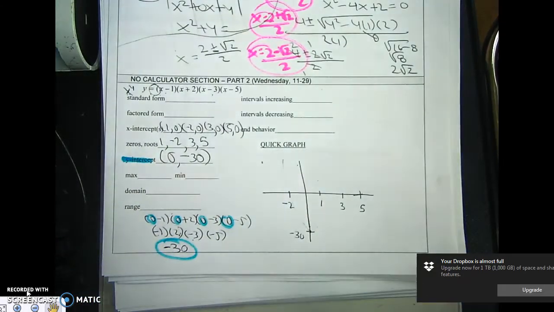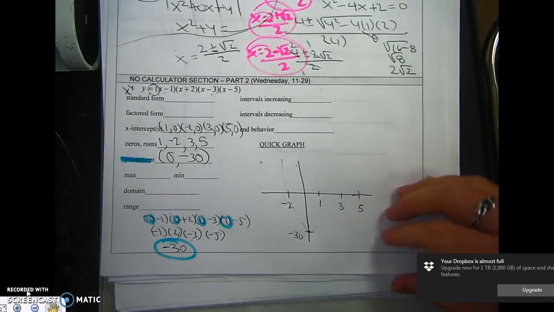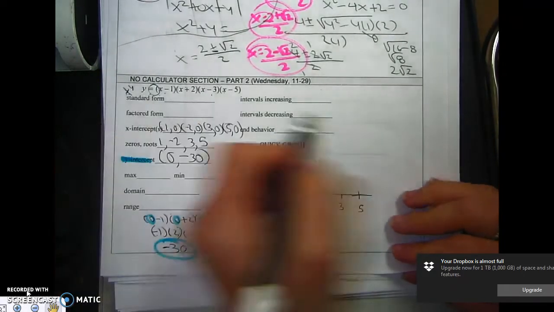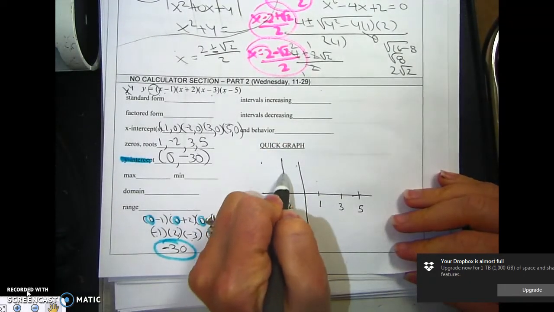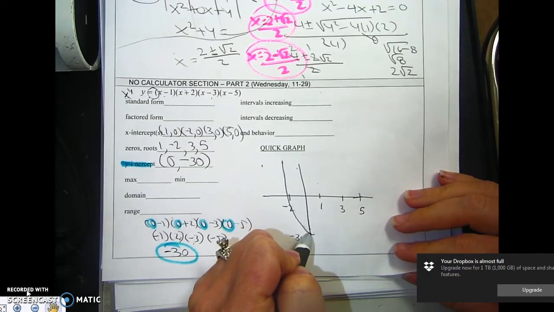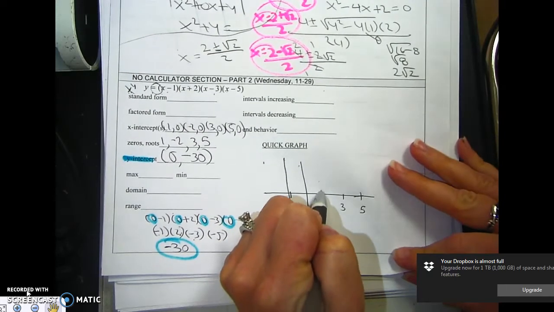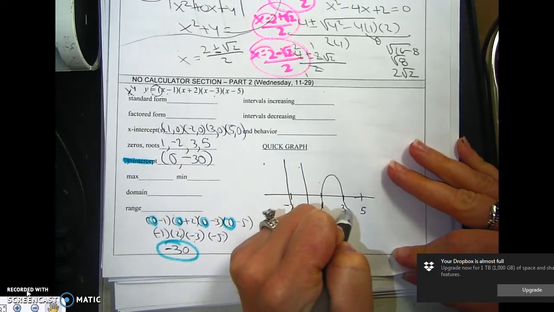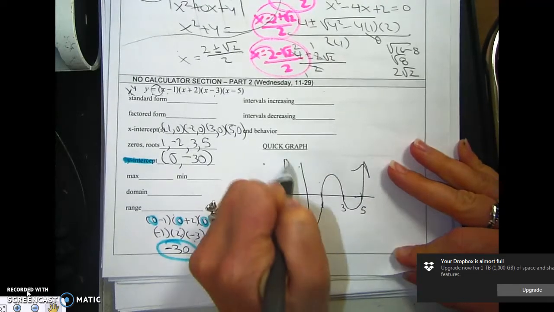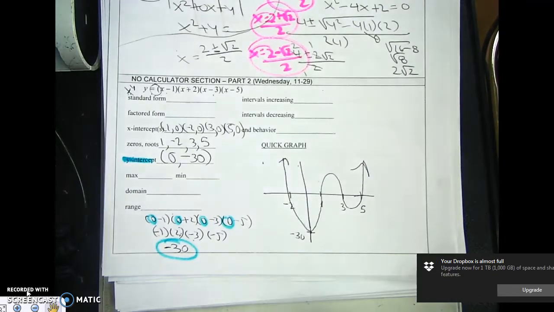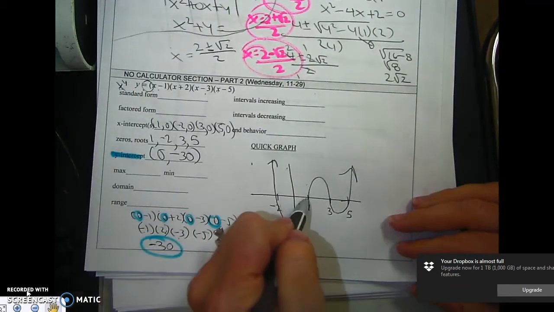Okay? So now I can quick graph. I'm kind of the person who'd rather get that out of the way. So I know that it needs to start from the top, go through. Now I need to get to here, to the 1, go through, go through, go through. Now as soon as I see my quick graph, as long as ours look kind of comparable, yours could go higher, lower, whatever.